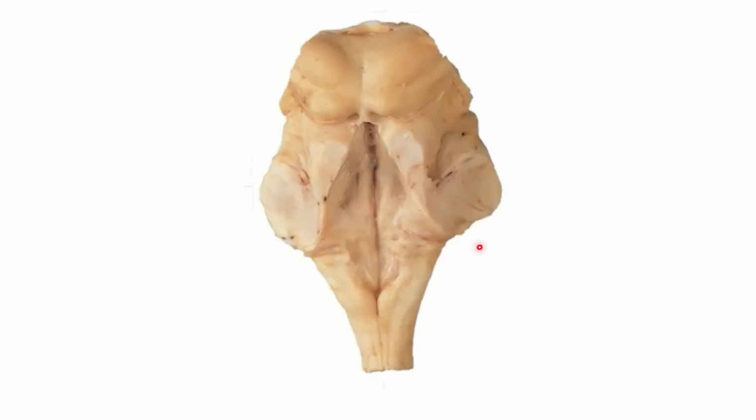Now, let's explore the structures in the brainstem that are given in this cadaveric image. The brainstem is the region of the brain that connects the spinal cord to the higher brain structures. It consists of three main parts: the medulla oblongata, the pons, and the midbrain. It appears like a stalk extending from the base of the brain.